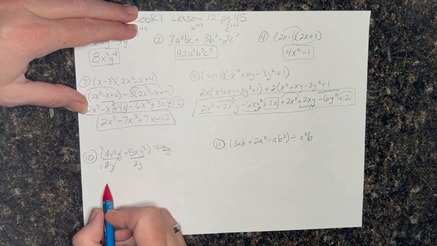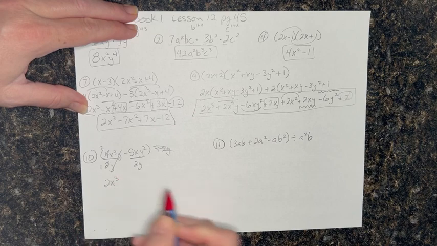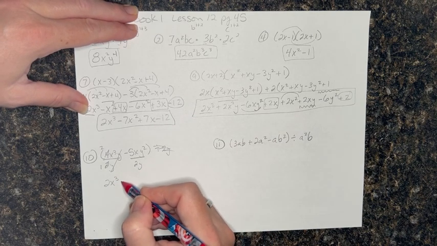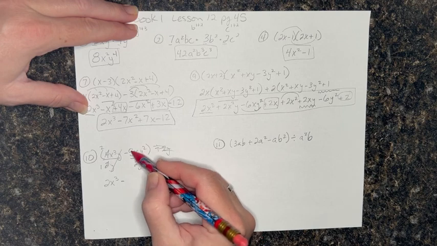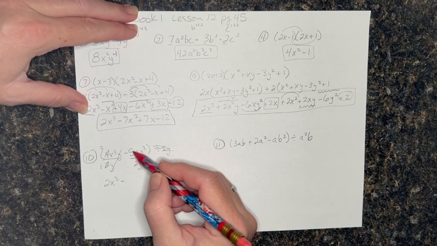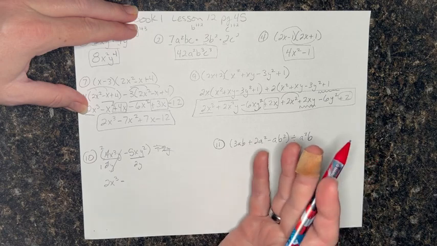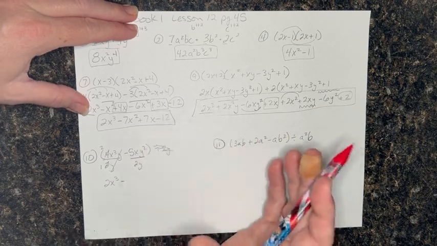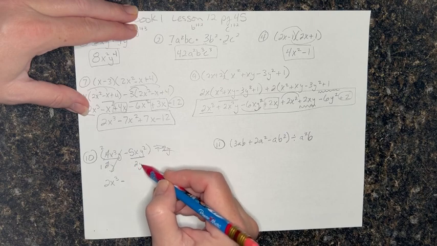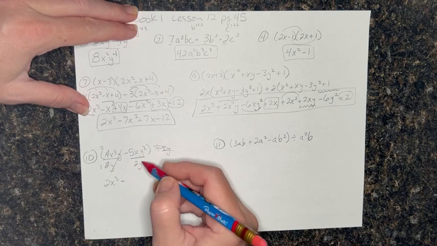But what I have in my numerator is 2x to the third, minus something, right? Here I have a 5 over a 2. They don't combine in any way. The y's are the only thing that I can simplify. I have a 1y in the denominator, but 2 in the numerator.